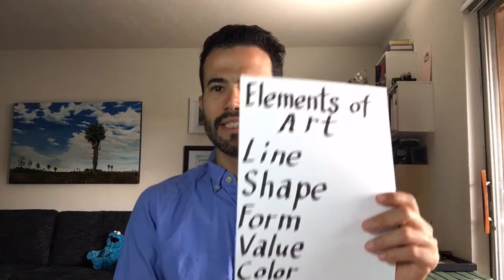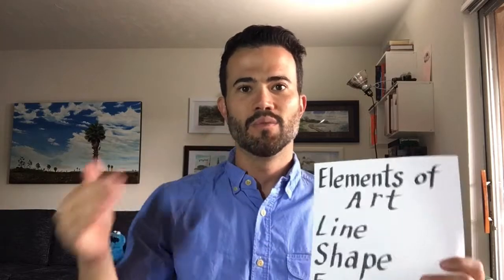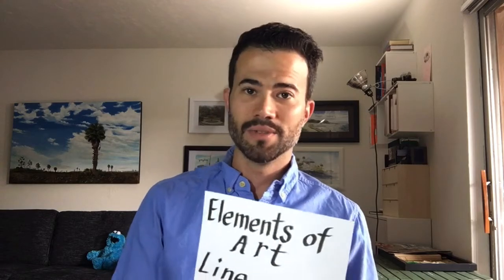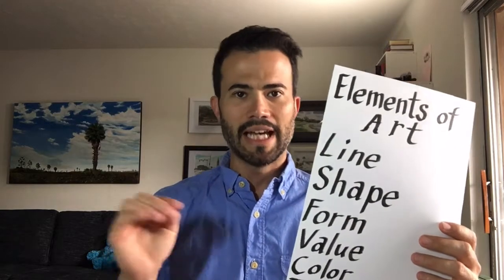Form is the illusion of something that has volume, something that is three-dimensional, so it would have height, width, and also depth. In math, they call it length, width, and height, which always confused me, which is, I guess, why I'm not a math teacher. Form is something that has three-dimensional qualities. It could be organic, and it could be geometric.